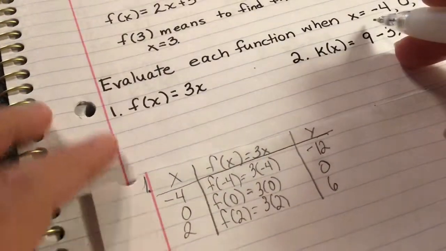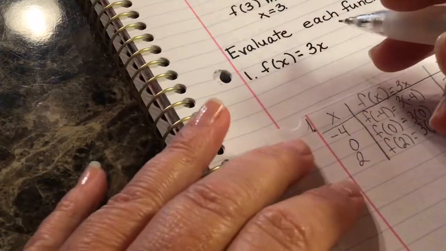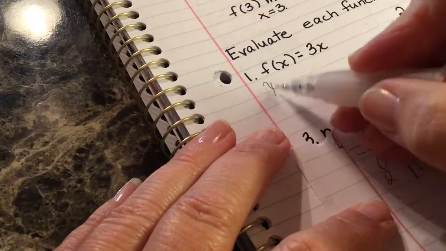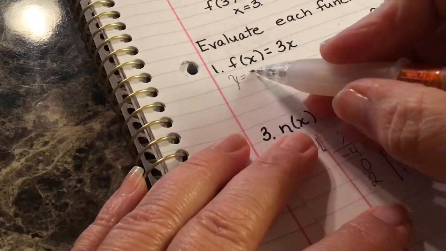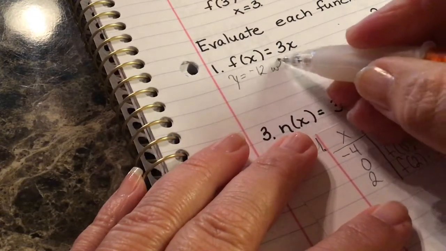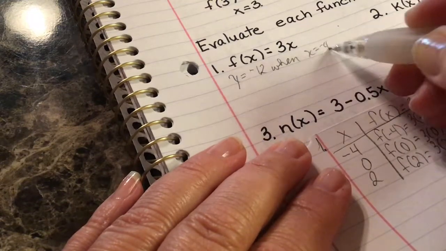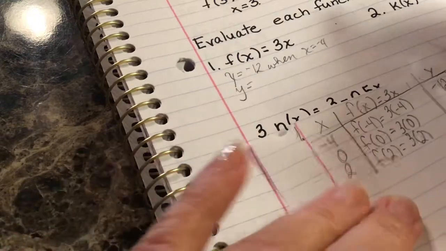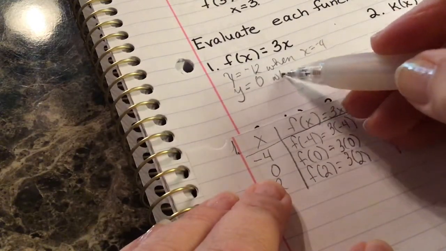So it says evaluate each function when x equals -4, 0, and 2. So y is negative 12 when x is negative 4. y is 0 when x is 0.